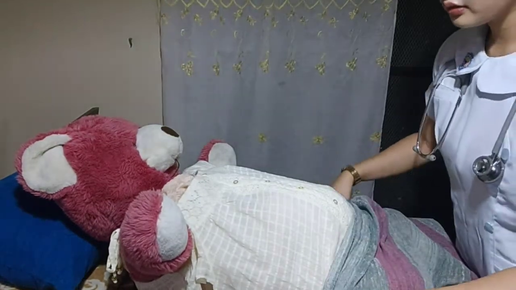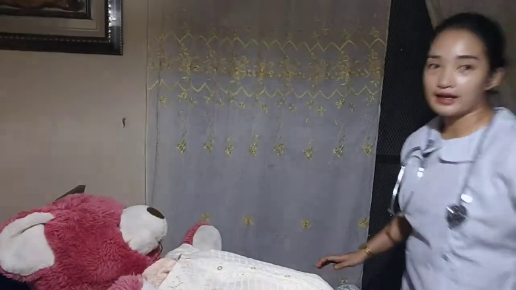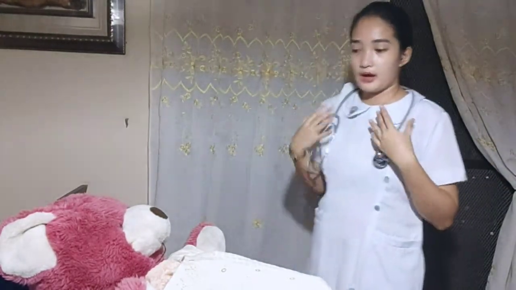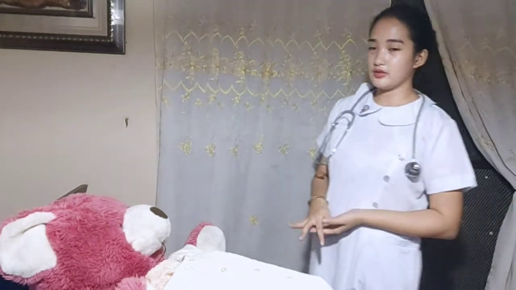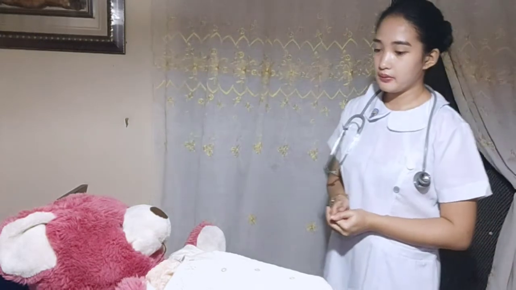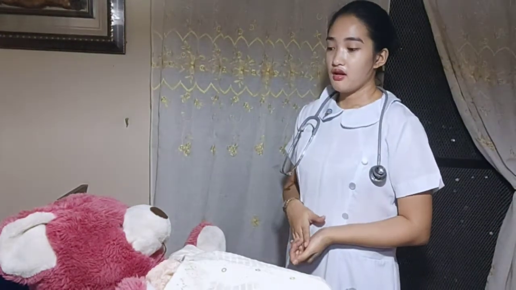For evaluation, we will now evaluate the client's comfort and response to our procedure. I can ask the patient, how are you feeling, ma'am, after the procedure? Do you feel any pain upon palpating your abdomen?